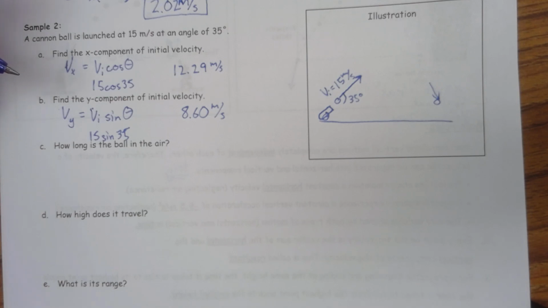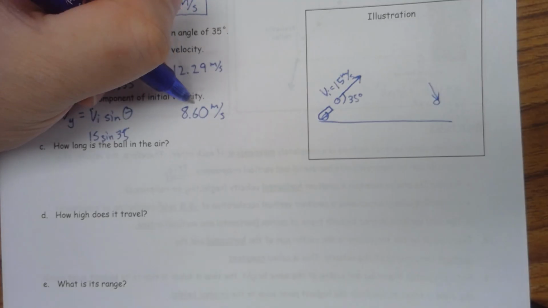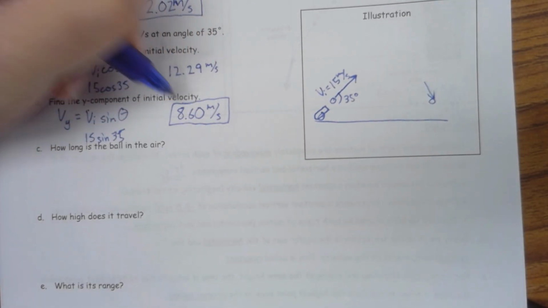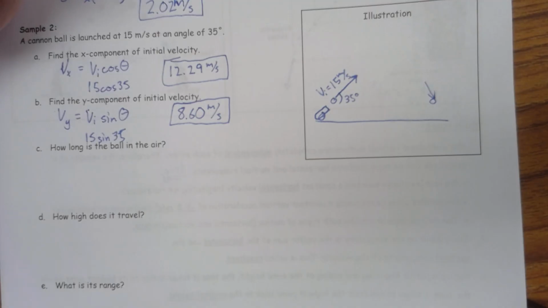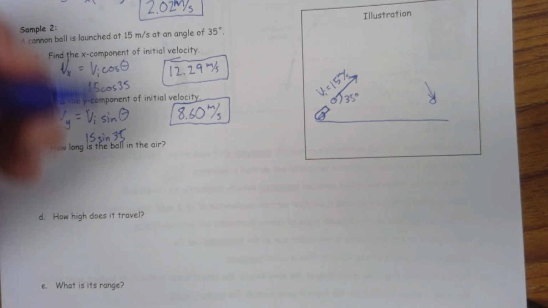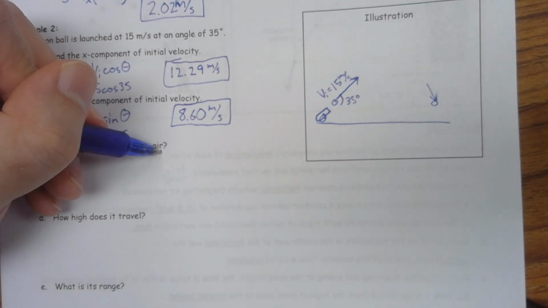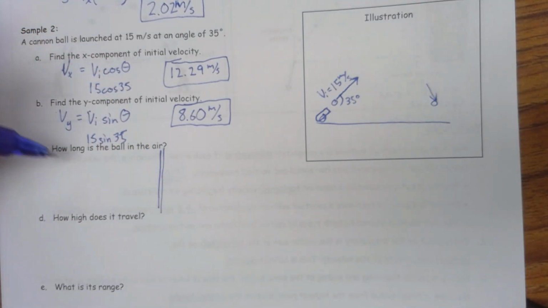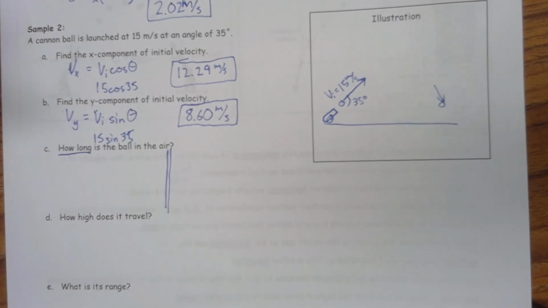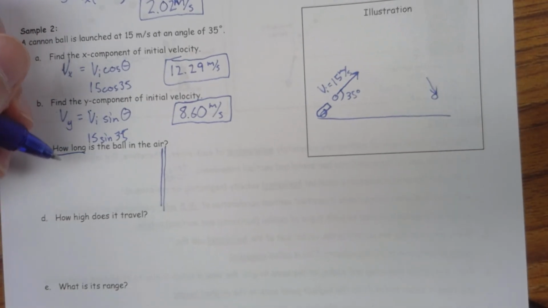All right. So we have our components from our calculator. We made sure that our calculator was in degree mode. Then we did trig. How long is the ball in the air? How do you do this? I can think of two ways to do this. What do you need to have in your equation? Guaranteed, time. What equations have time?